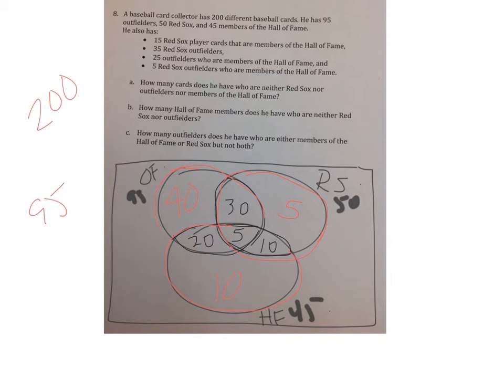We have 95 here, and we have 25 there, 120, which means 80, probably Orioles cards. That's on the outside. How many cards does he have who are neither Red Sox nor outfielders nor members of the Hall of Fame? So no Red Sox, no outfielders, no Hall of Fame. Right there. 80. How many Hall of Fame members does he have who are neither Red Sox nor outfielders? So how many Hall of Famers, which is down here, who are not Red Sox and not outfielders? It's got to be 10.